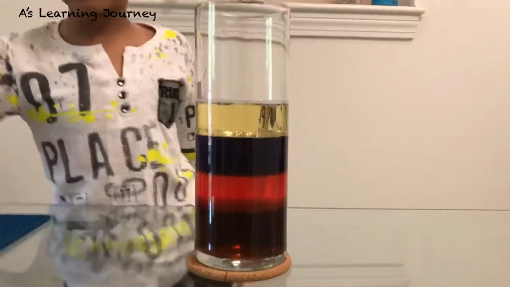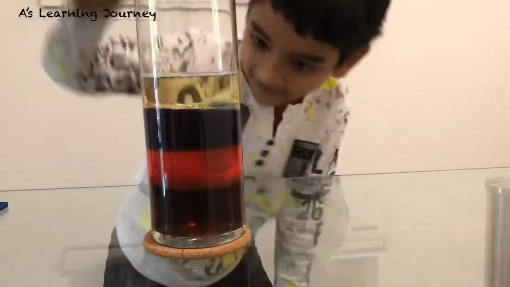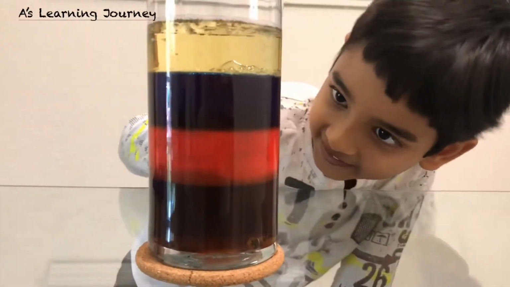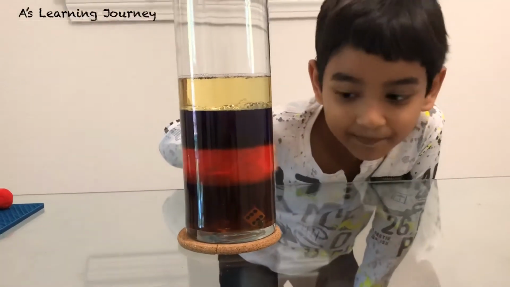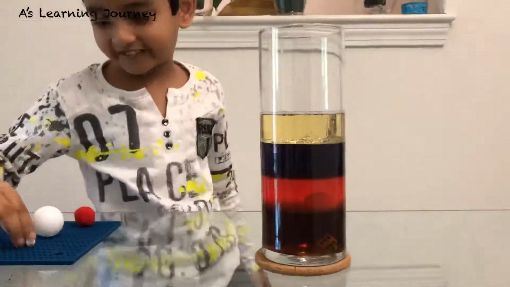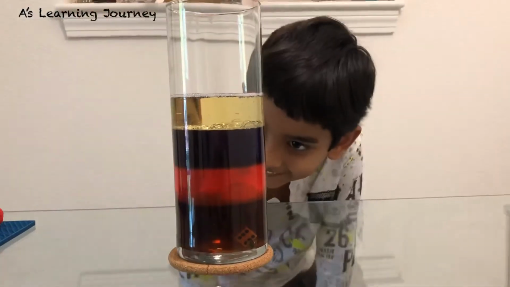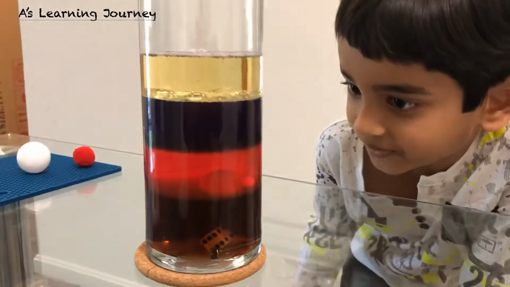Now, let's add the grape. And the grape, it went on top of the maple syrup. It's inside the dish soap. Let's add the dice. Dice going for a swim. Look, it looks like it went to the bottom of the maple syrup too. Now let's add the small ball. Oh yeah. It looks like it's settled on top of the maple syrup, just like the grape.